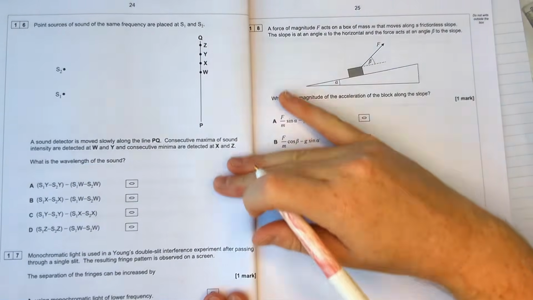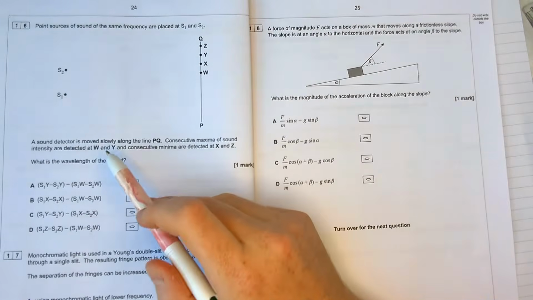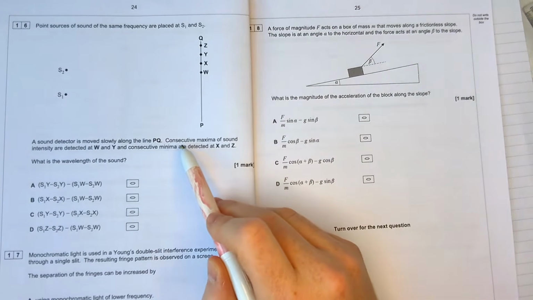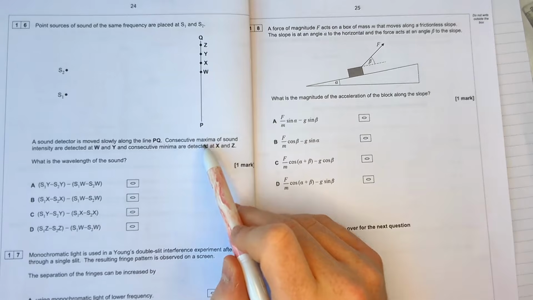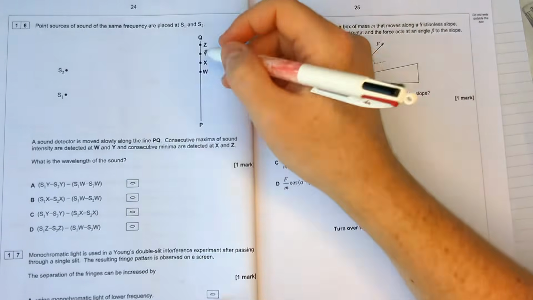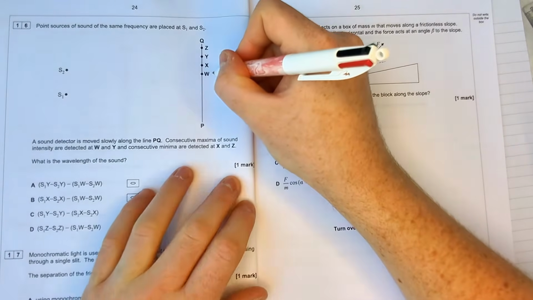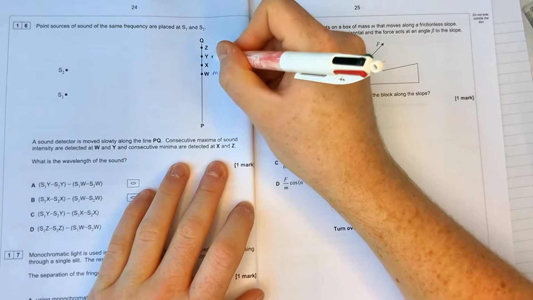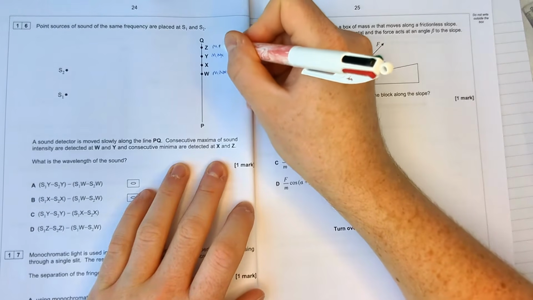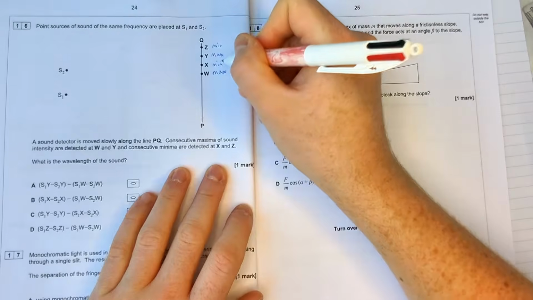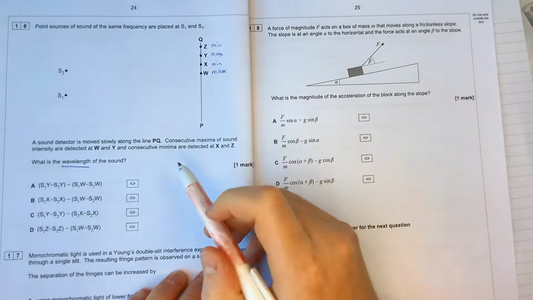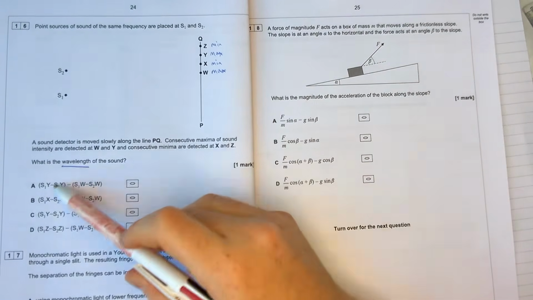This next kind of question comes up a lot as well. We've got a sound detector that's moved along a line PQ. There are maxima recorded and there are minima recorded. It tells us where they are, so I'm going to write them in because that will help us. So we've got maxima at W and Y, and we've got minima at Z and at X. And the question's again asking for what the wavelength is. So they give us loads of different options here.